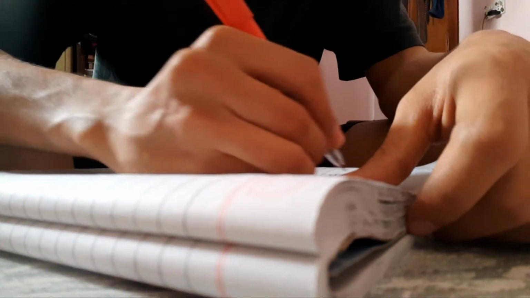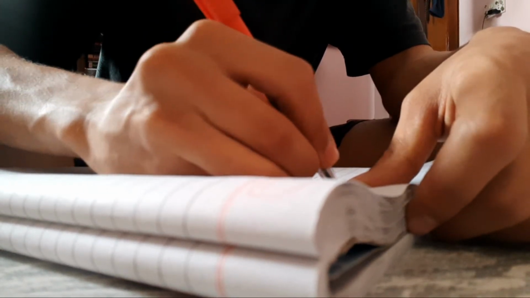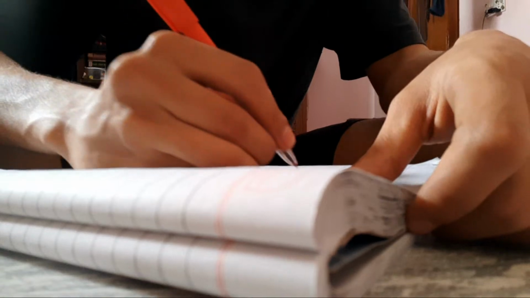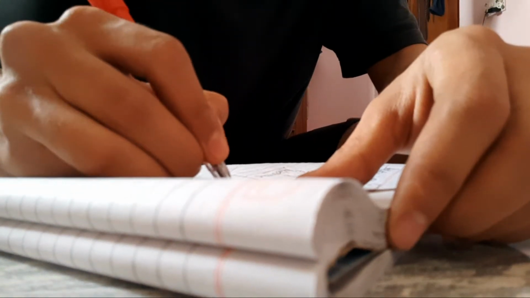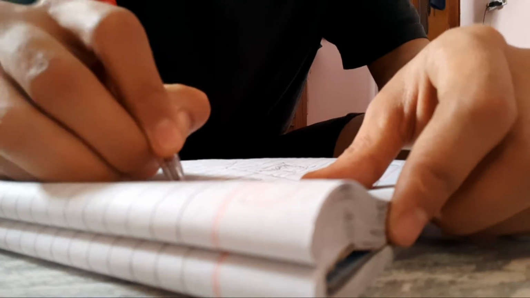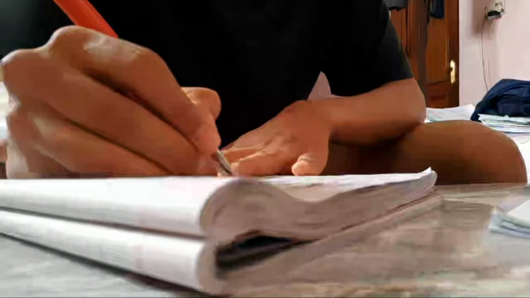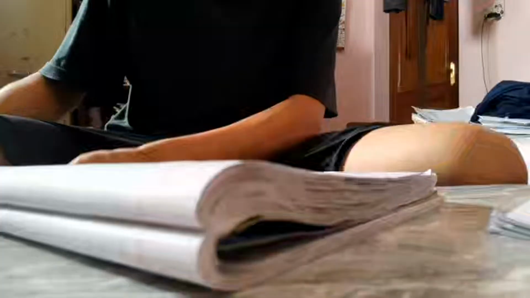Incident wave, E1 vector plus, H1 vector plus. Reflected wave, E1 vector minus, H1 vector minus. Transmitted wave, E2 plus, H2 plus. Reflection of uniform plane wave on normal incidence.